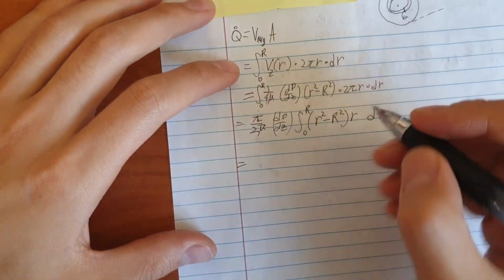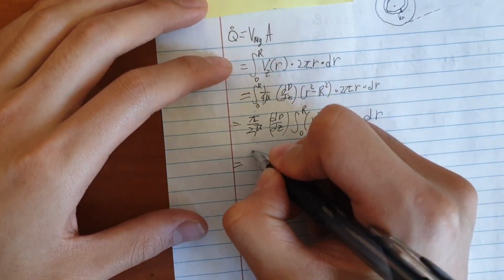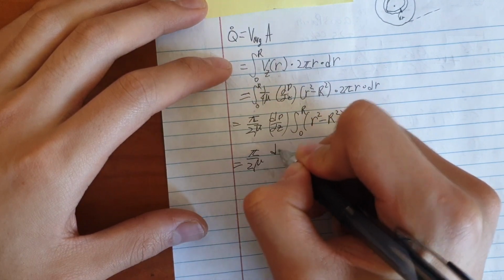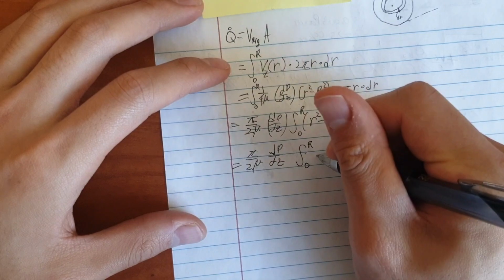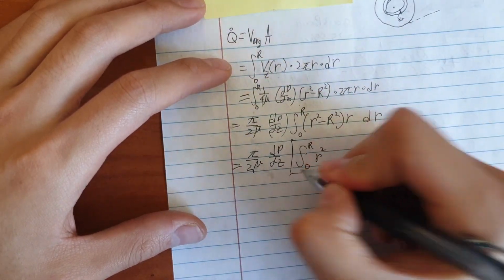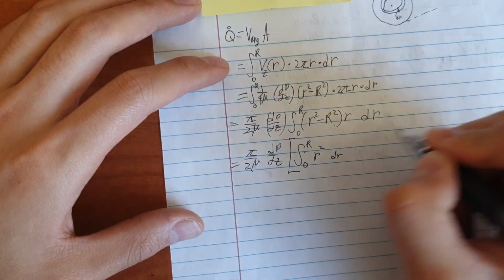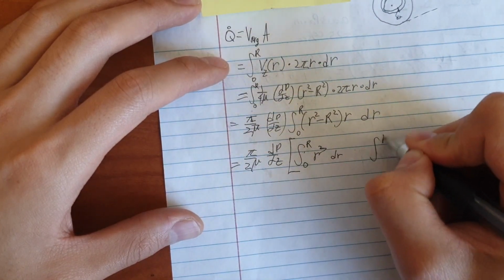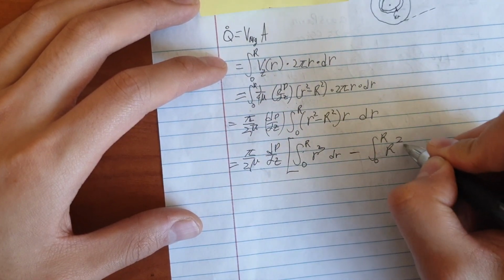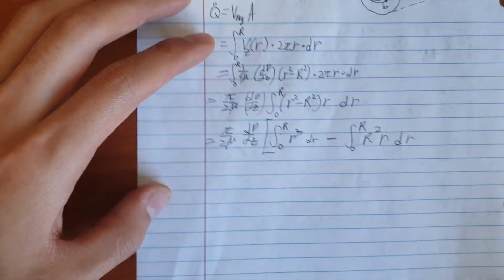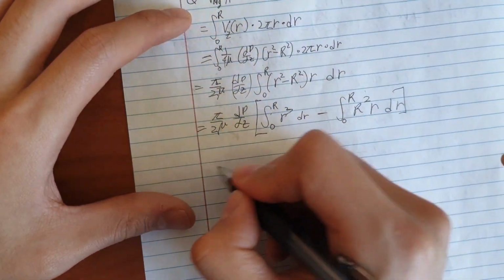And in this case, we can solve this by making it into two separate integrals, r cubed dr. Okay, now I could probably pull this to the front, but we can solve it.